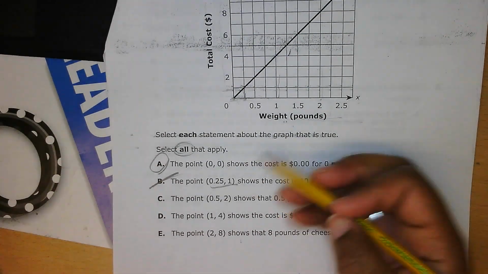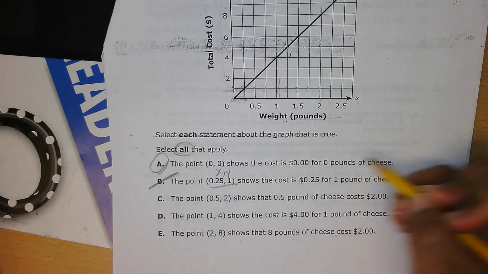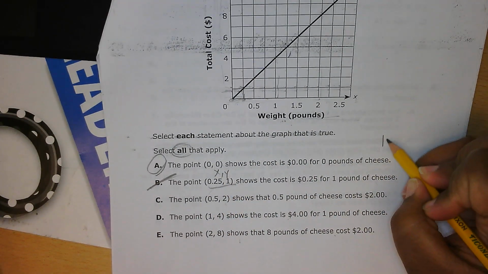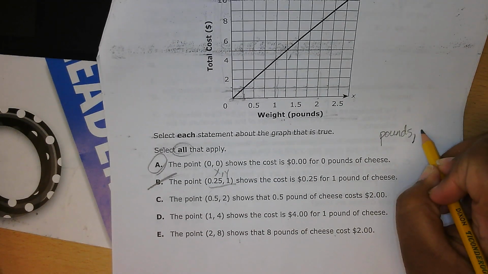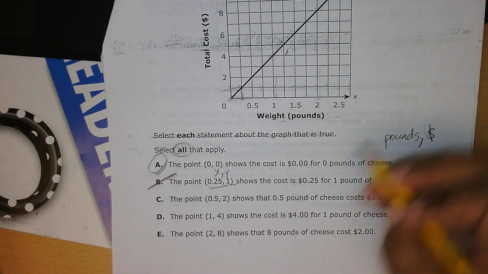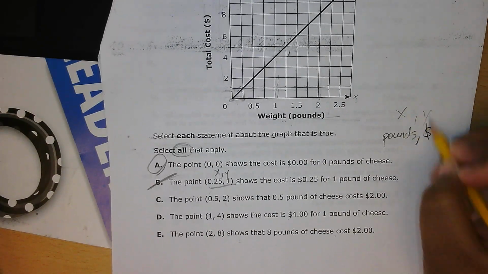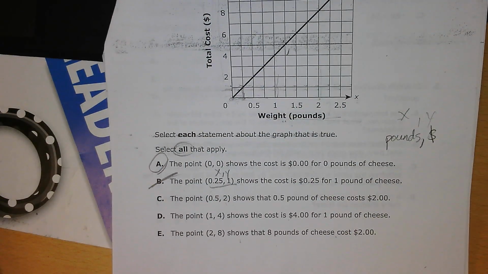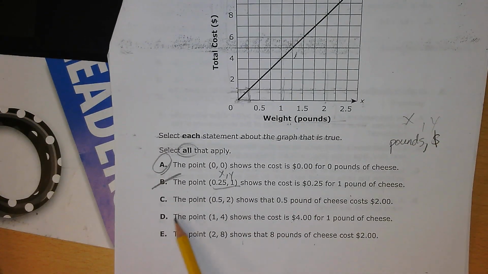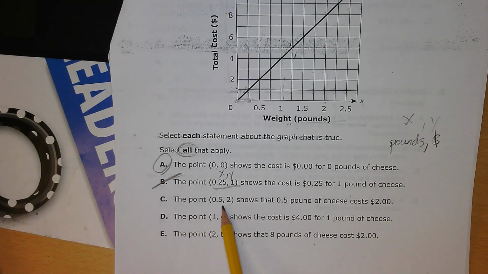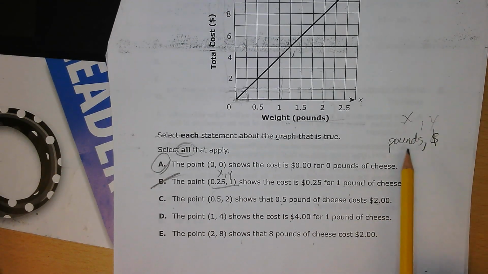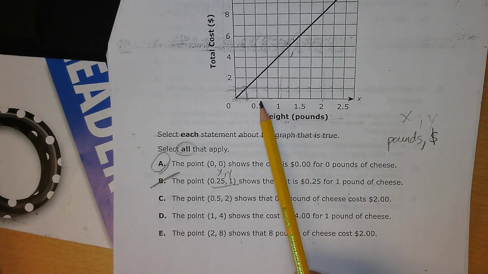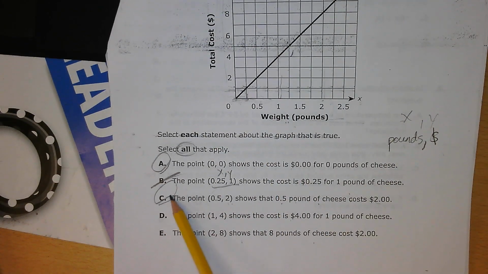Okay, it's always X then Y. In this case, pounds then money. Okay, X, Y, pounds, money. Okay, so C, the point 0.5, 2 shows that 0.5 pounds costs $2. Pounds, money, 0.5 costs $2, correct.